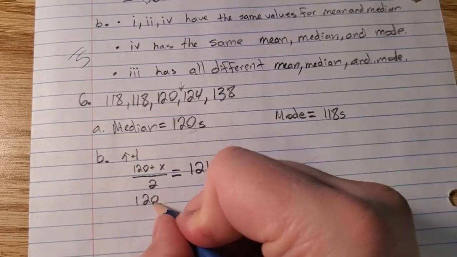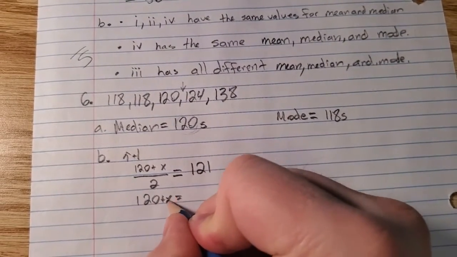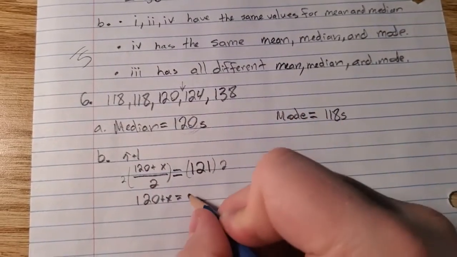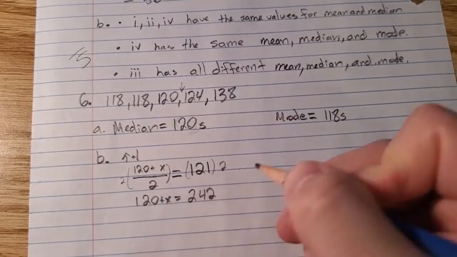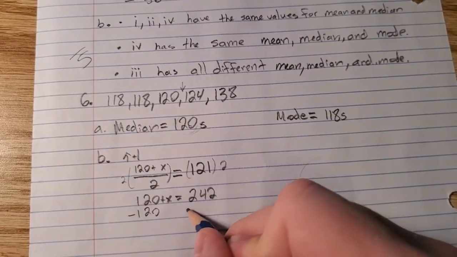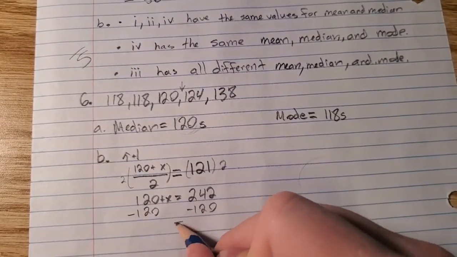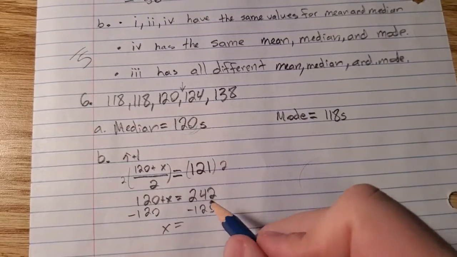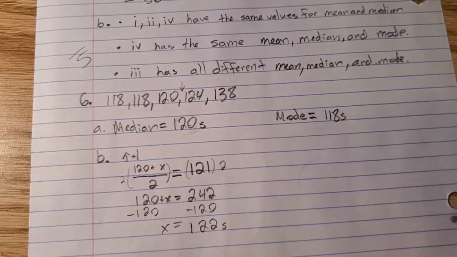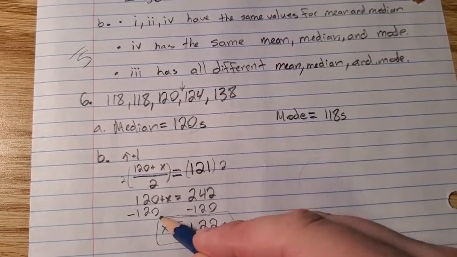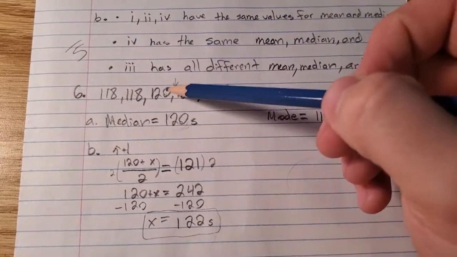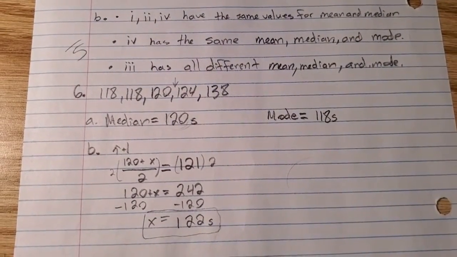That means that 120 plus x will need to be, let's multiply by 2 on both sides, will need to be 242. Okay, subtract 120 from both sides, and we're going to find out that x, that number that we want, is going to be 122 seconds.